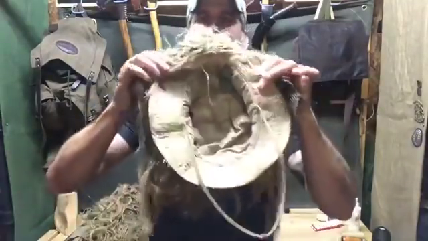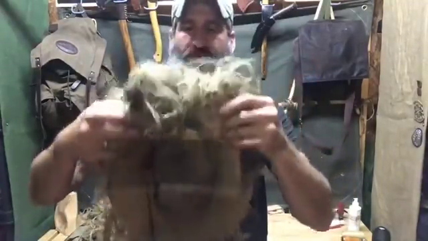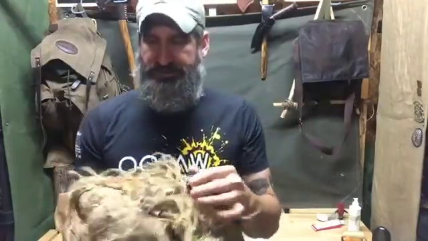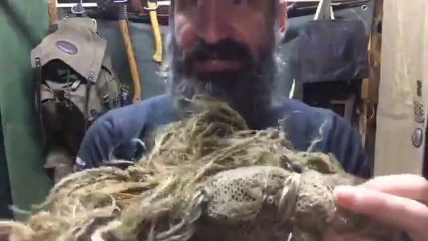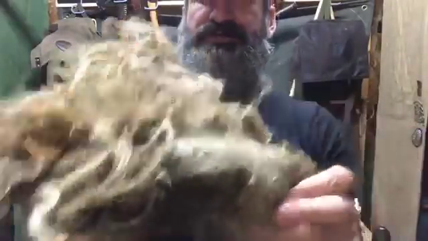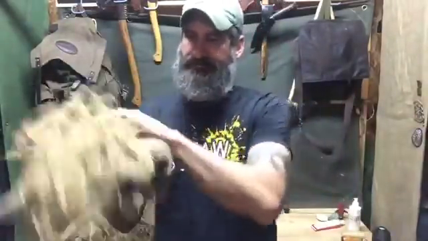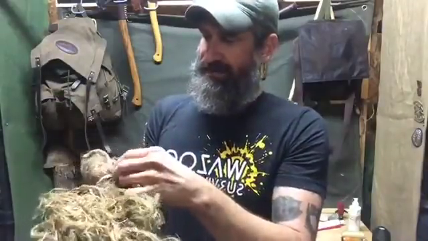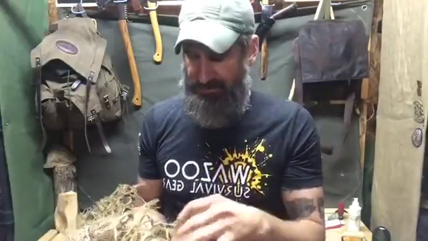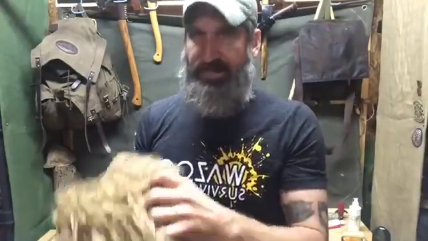If you look at my hat from the inside, let me see if I can show you. My veil is actually rolled up and tied. So when I get into position, I can untie that. I don't like to have it dangling because it tends to catch on briars, it tends to catch on things, and it gets in the way.